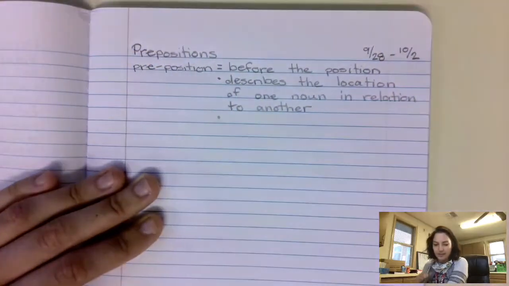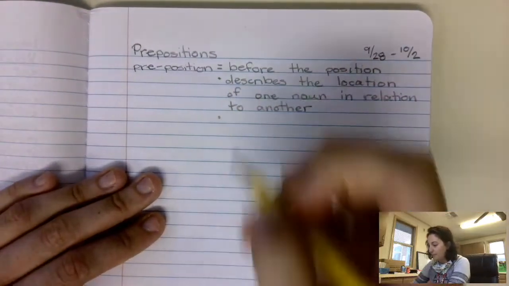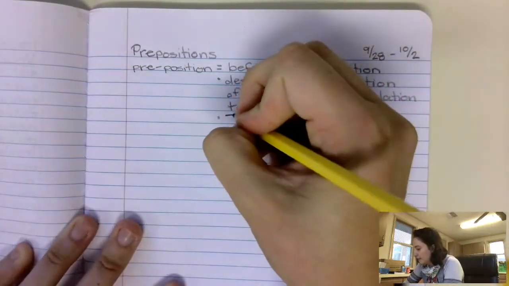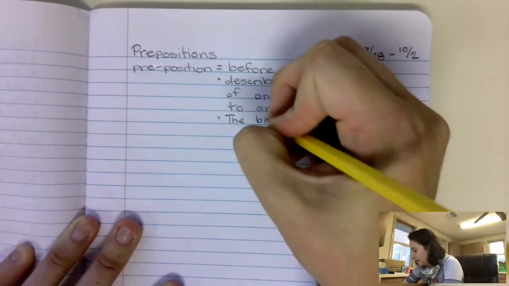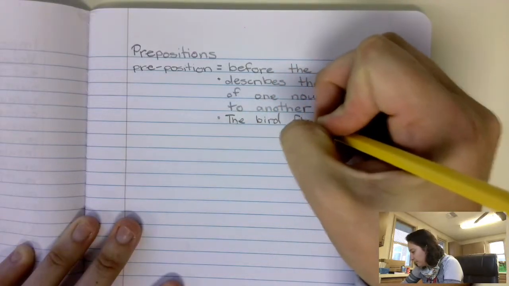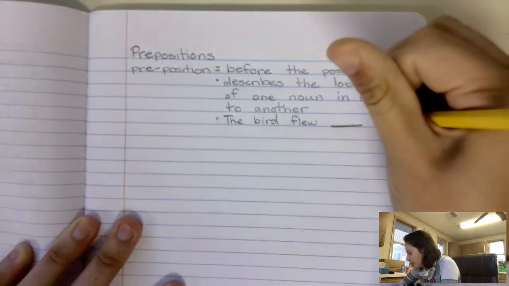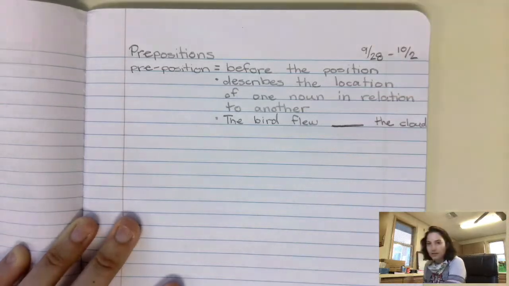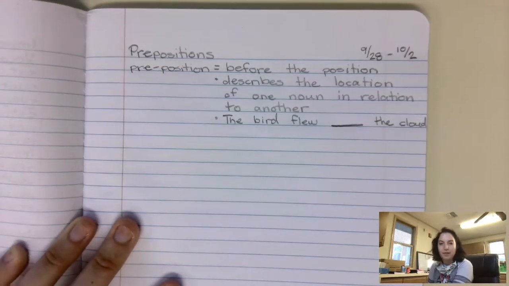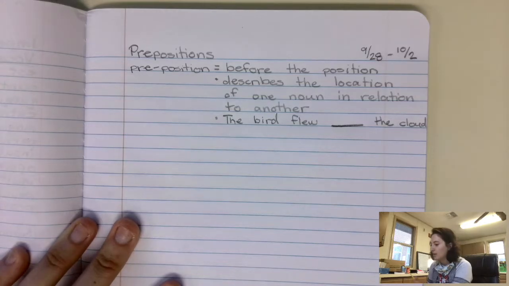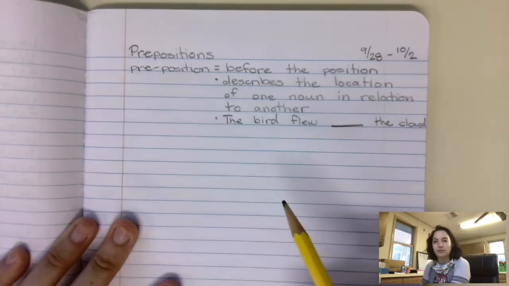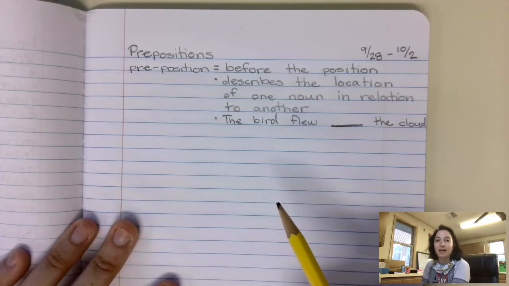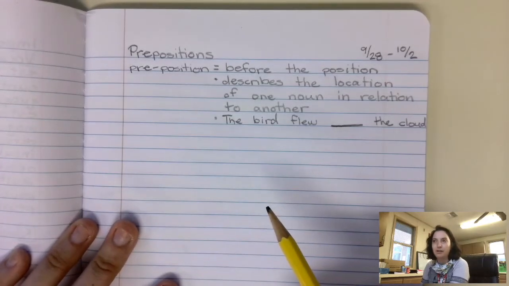The way I was taught to identify prepositions is with this sentence. The bird flew blank the cloud. If you can fill that blank in with any word and it makes sense, that word is a preposition. So the bird flew around the cloud, the bird flew above the cloud, the bird flew in the cloud, on the cloud. There's lots of prepositions.